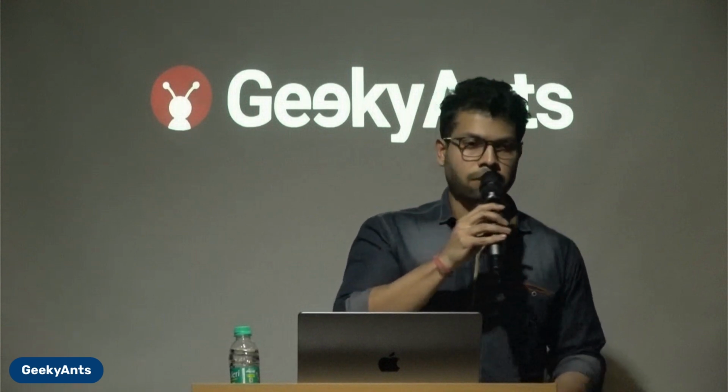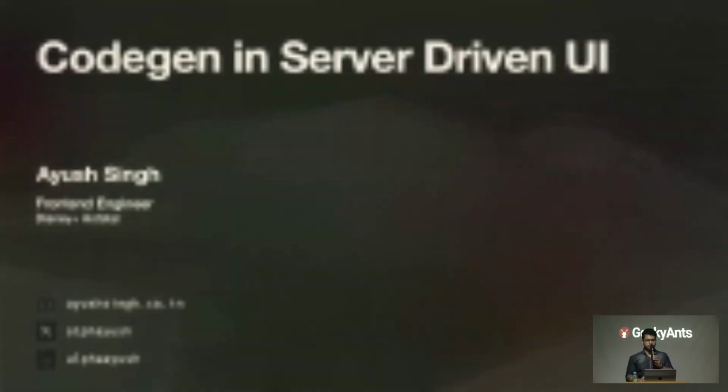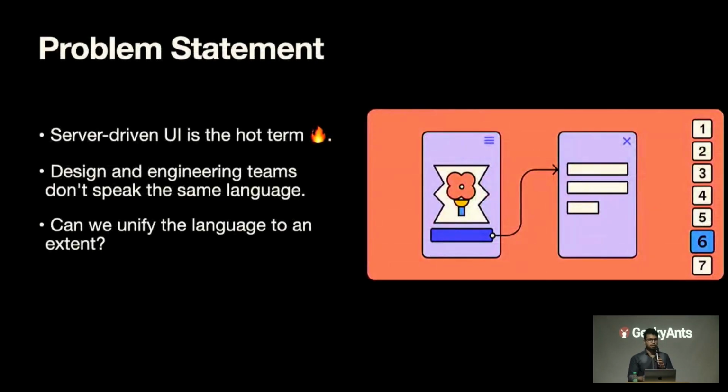And today I'm going to talk about something a little different from what we are used to in our regular engineering workflows. I'm talking about the possibility of building a Codegen platform in a server-driven UI. So let's see how we can make it happen. But first, let's understand the problem statement I'm talking about.